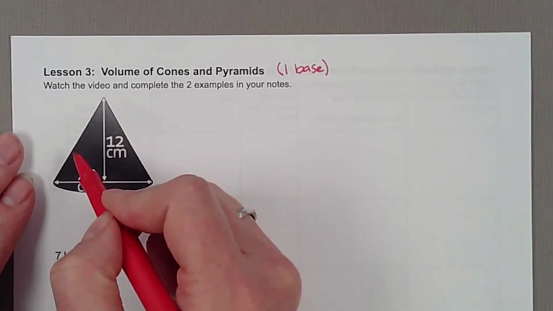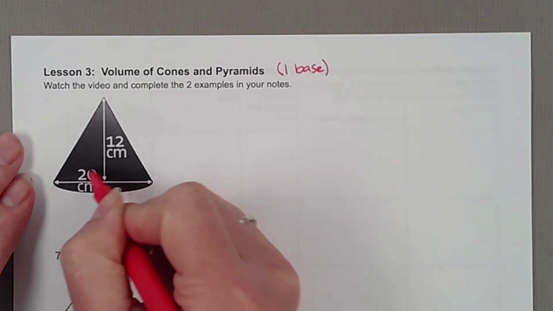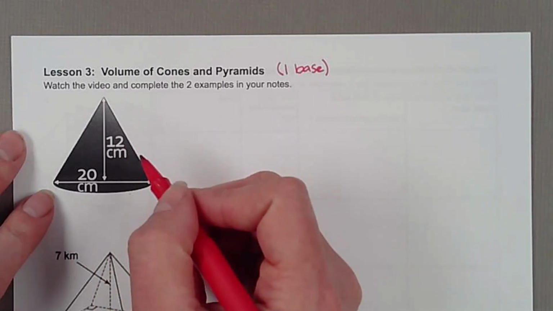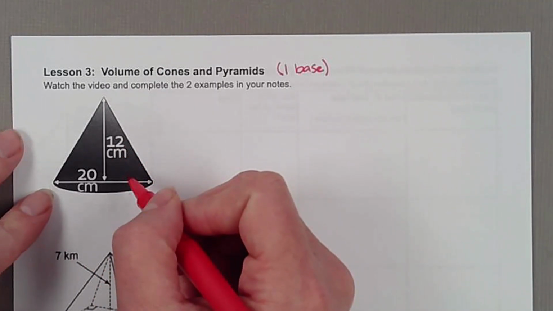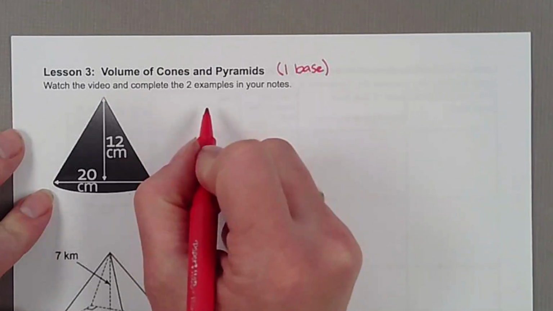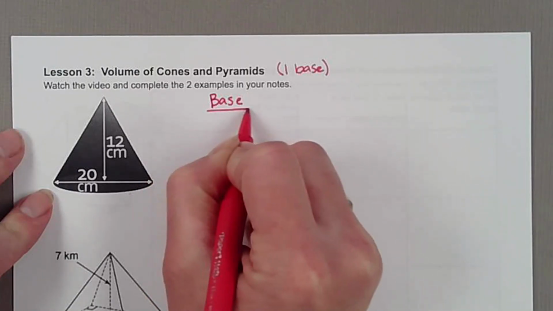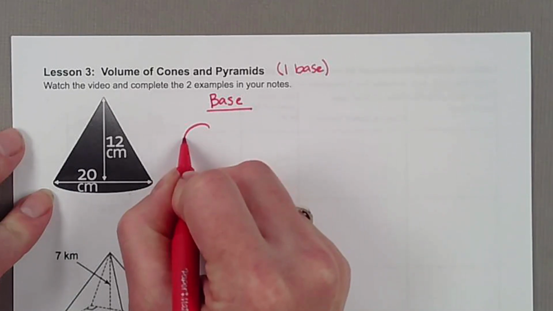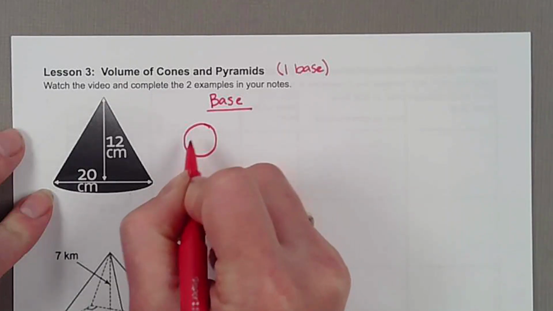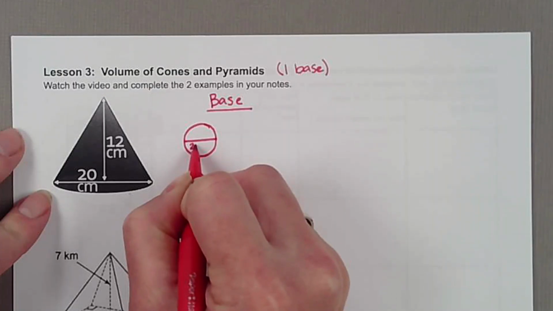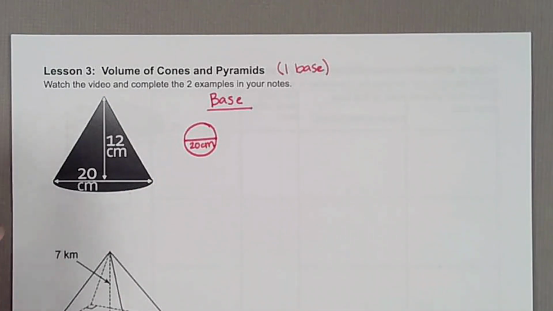This shape right here is a pyramid. It has one base and then it goes up to a point. You could call this a circular pyramid, but the actual name for it is a cone. So I'm going to start off the same way. I'm going to start by drawing my base and then finding its area. In this problem, my base is a circle. I know that all the way across this base is 20 centimeters. So that line is called a diameter, and my diameter is 20 centimeters.